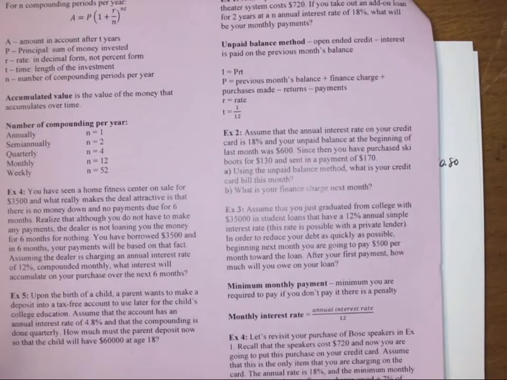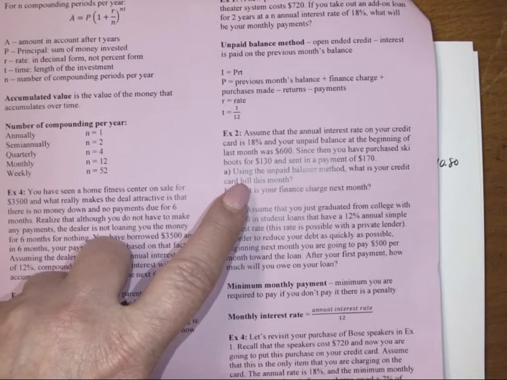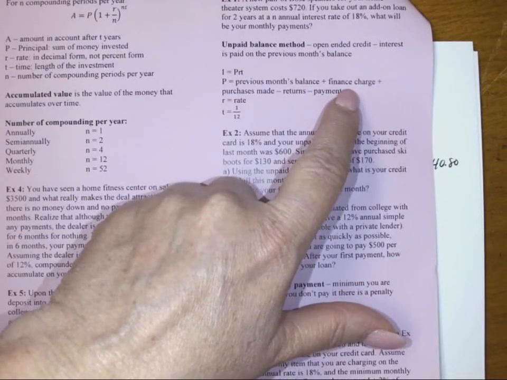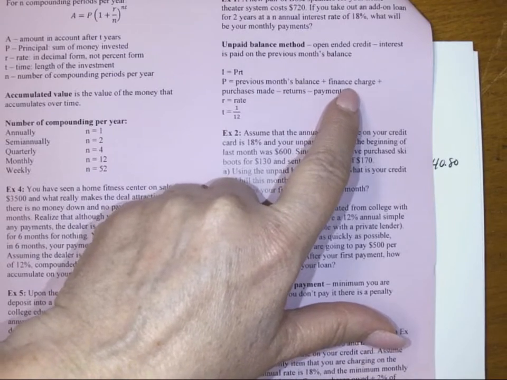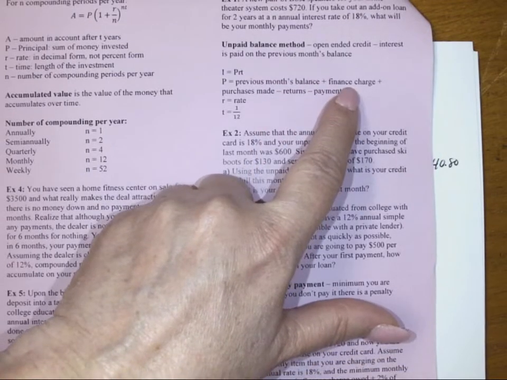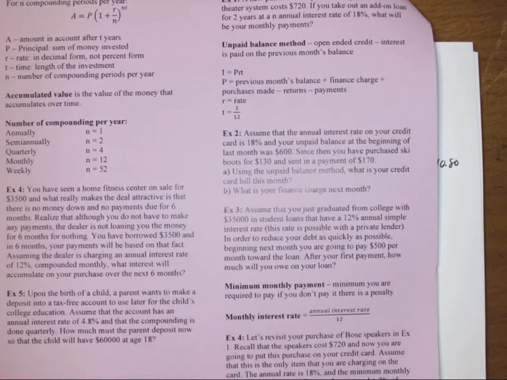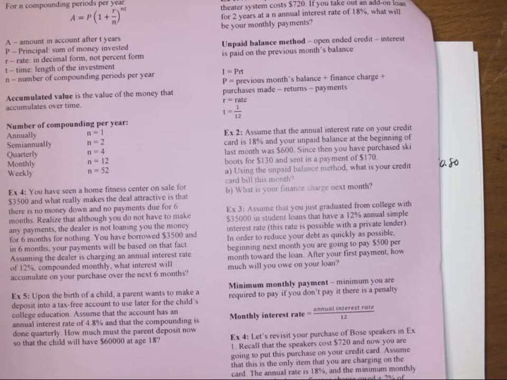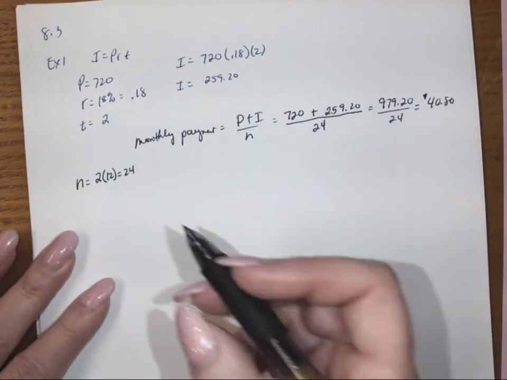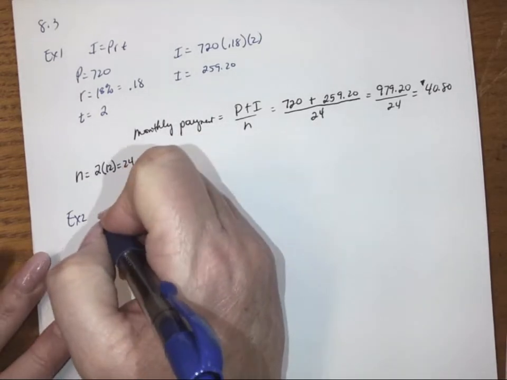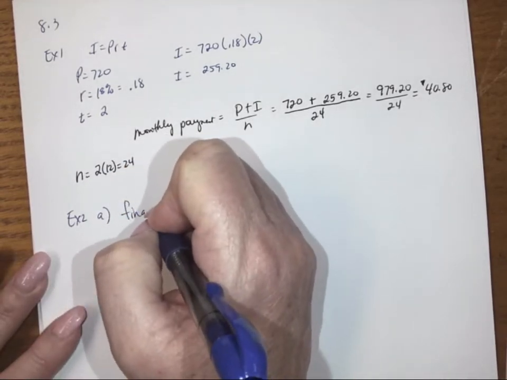So we need to figure out what our credit card bill is this month. The first thing we need to do is look at all the things we know. We need to find the finance charge. Well, that's the interest that we're going to be paying. So we need to know the previous balance, the finance charge, any purchases, any returns, and any payments. So the first thing I'm going to do is find the finance charge, which is going to be the interest. So on example 2, we are looking at part A. We need to find the finance charge.